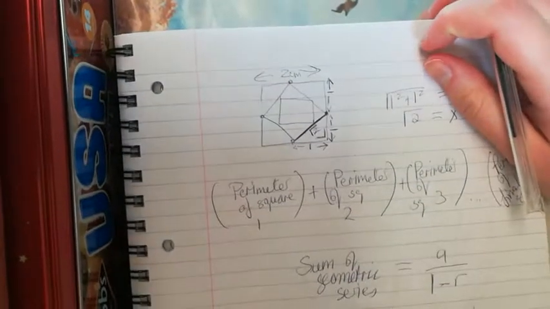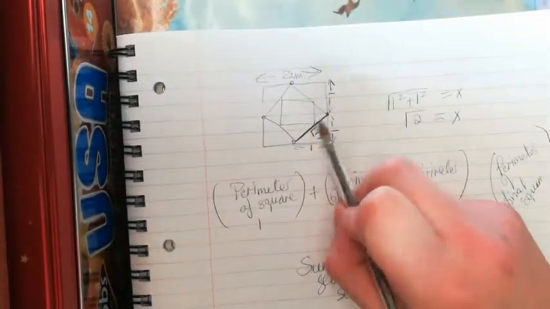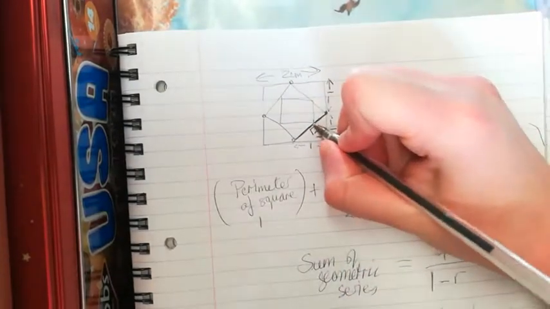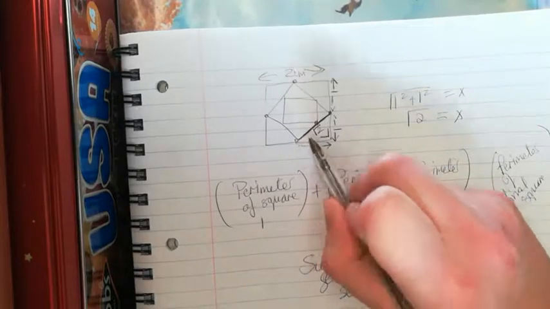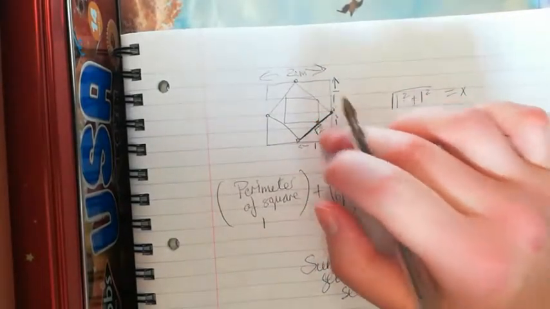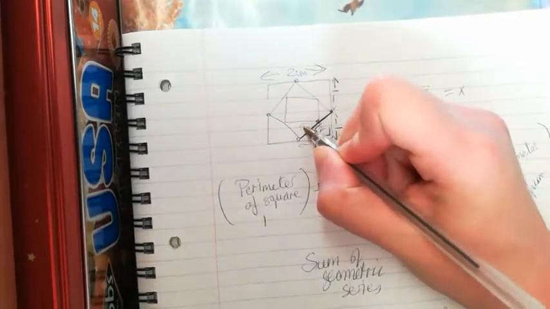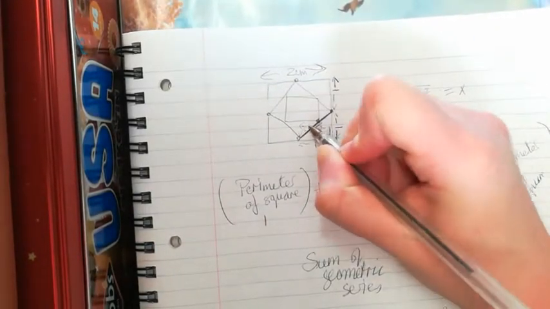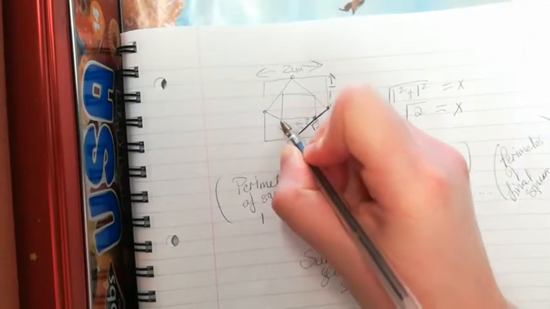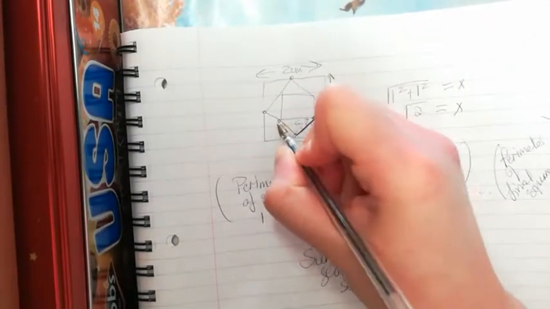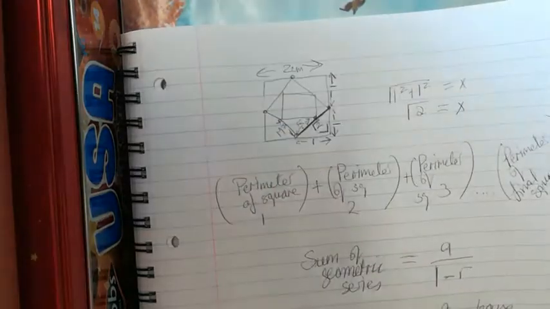And then I have to deal with the next square. So if I want to deal with this triangle, the corner will be halfway through the line. So this side here, from here to here, is going to be root 2 over 2, and similarly from this point to this point is going to be root 2 over 2.